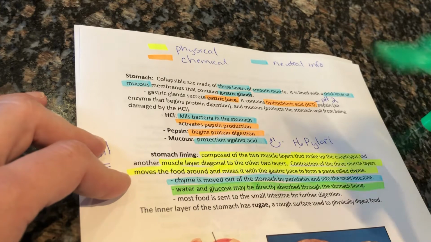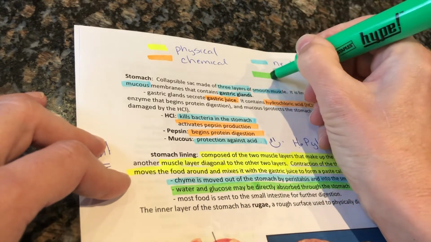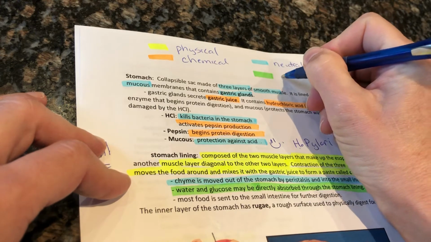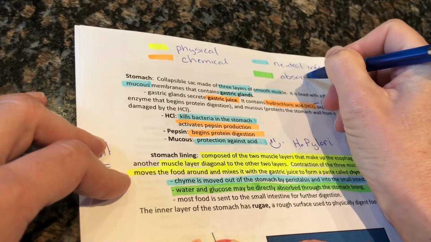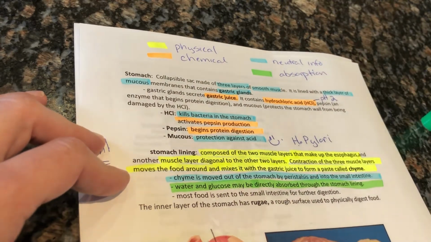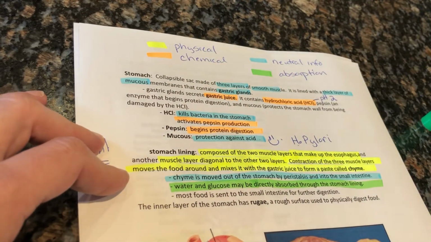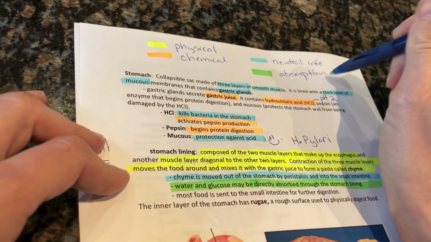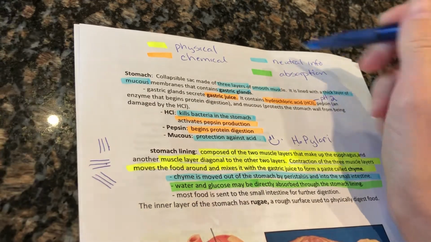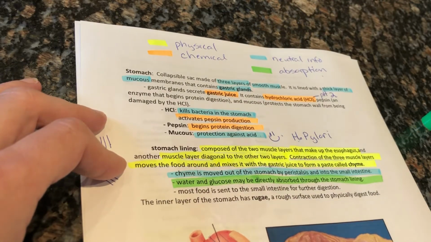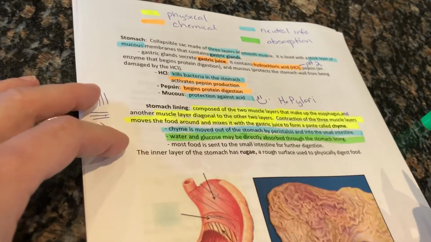And then I'm going to highlight every time we absorb something. So in other words, now we're going to get it absorbed into the blood. That's going to be in green because that's another function of the digestive system. So these are functions of the digestive system: physical digestion, chemical digestion, and absorbing those nutrients, absorbing the products of physical and chemical digestion, the broken down nutrients.